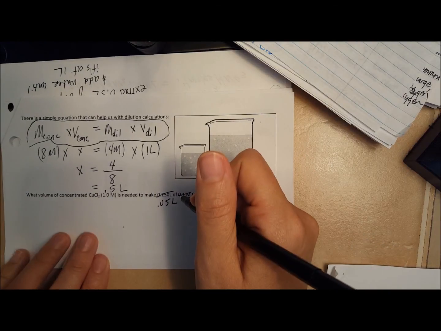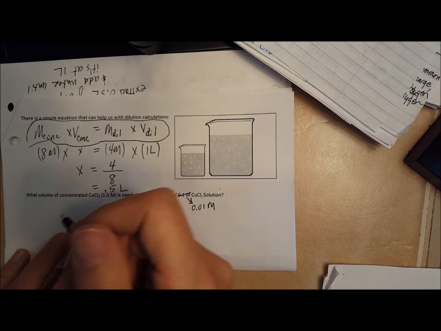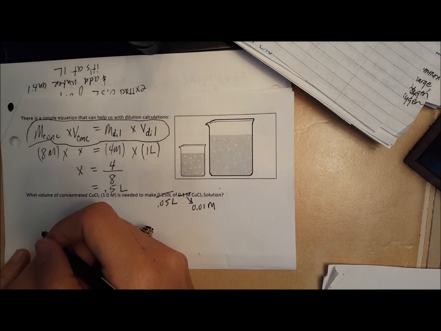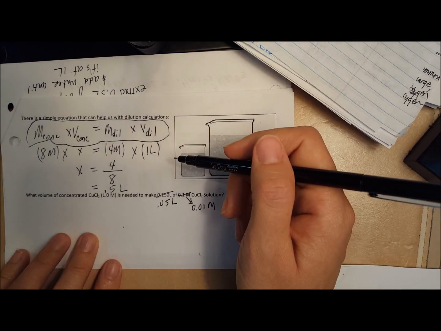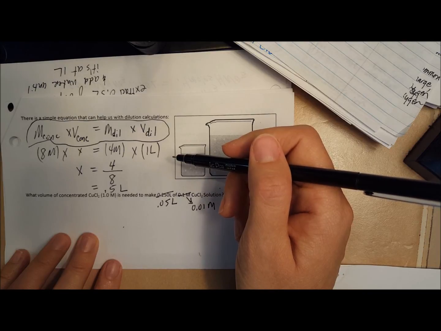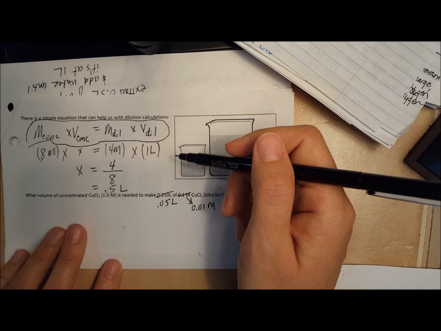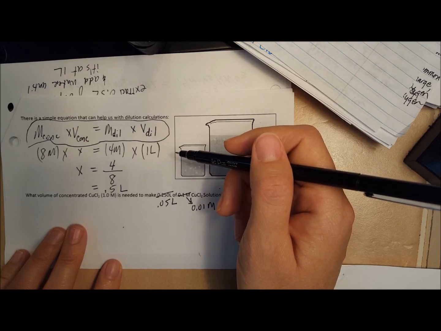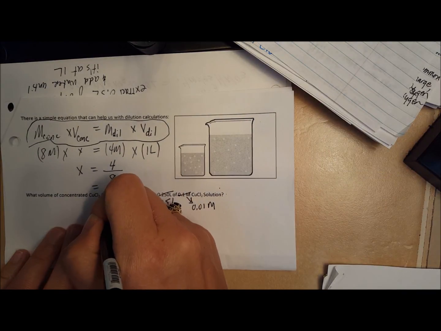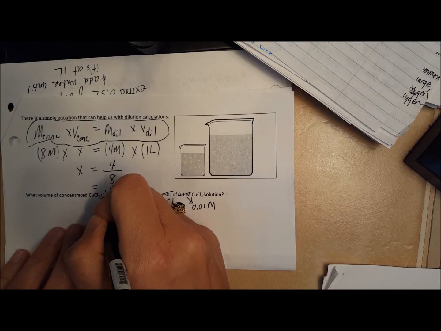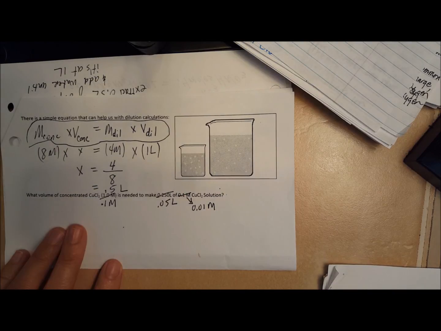So we're going to use the equation here, M concentrated times V concentrated solution. Oh, did she change that? She changed this too. I'm looking at Mrs. Nagel's notes. So change this to 0.1 molarity.